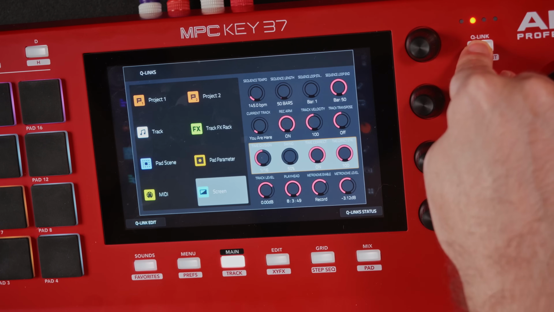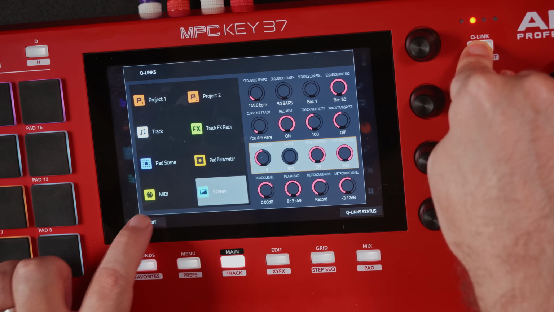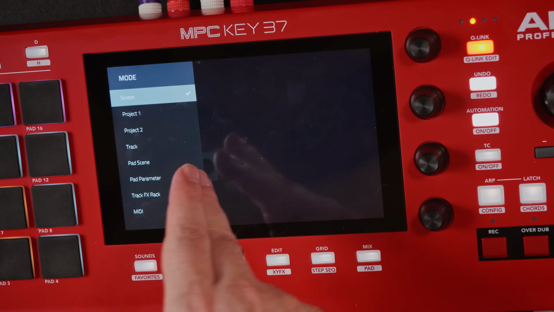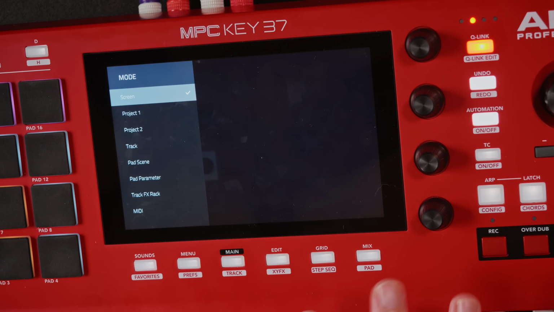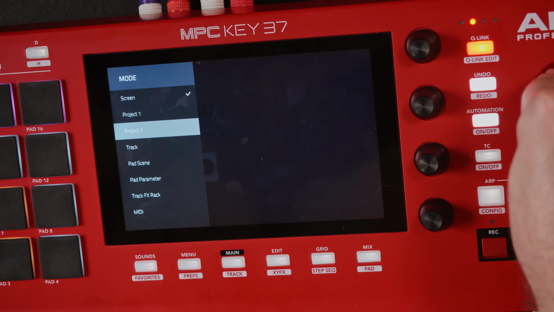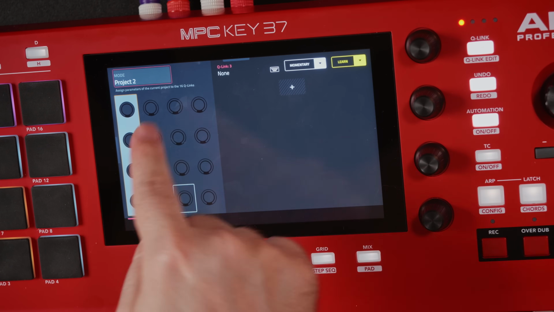So like I said, I won't be able to get to everything in this video, but I'm going to leave you with one more exciting major change. And that is the whole Q-Link macro type of programming that you can do. So if you hold the Q-Link button and you go Q-Link edit, you then have the Q-Link option screen right here. It's currently on screen, which means that the Q-Links operate whatever screen you have selected. If you scroll this to project or project 2, you then have options to do macro Q-Link adjustments. And this is powerful. Let me explain.